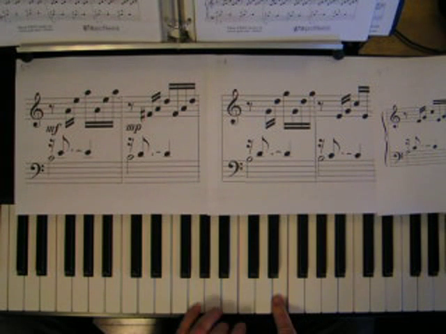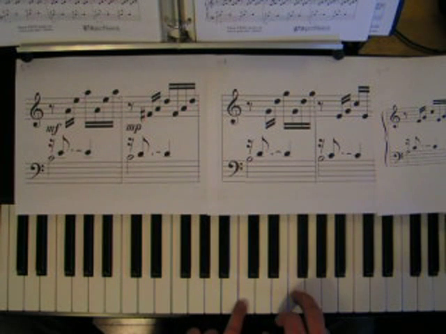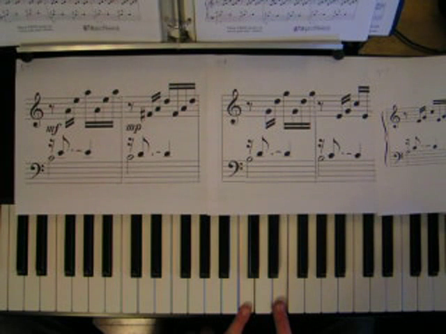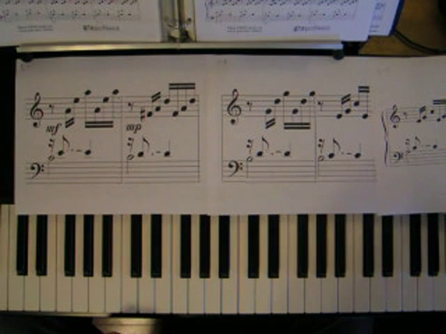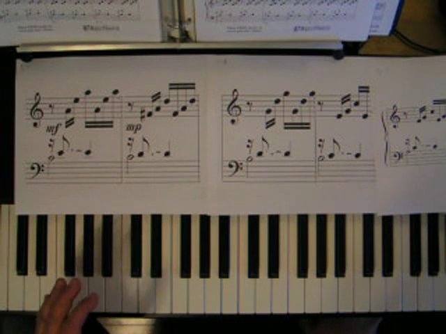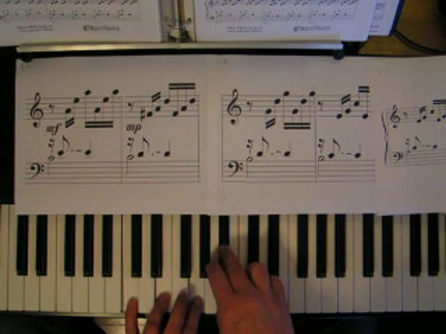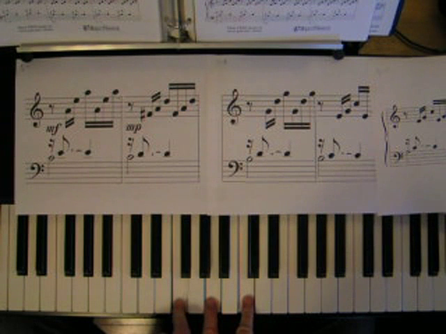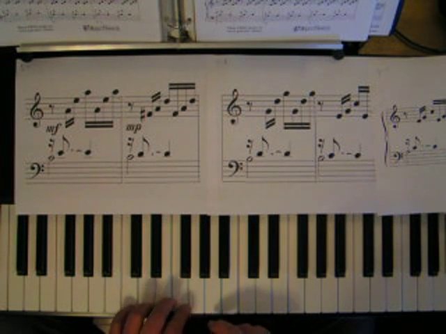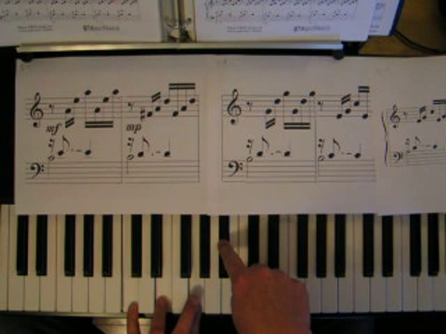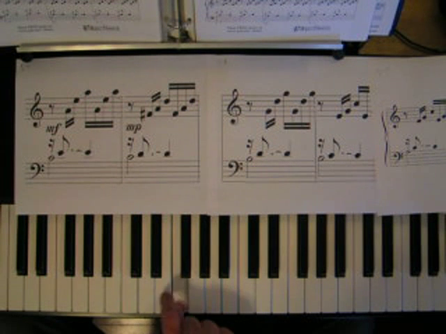So if this third moves up and this 7th moves down, look where you're at, C and E. So that's probably the most common chord progression there is, the so-called 5/7 chord going to the 4th degree of the scale. In this case, this C major with the added 7th is going to the F, which is the 4th degree of the C scale.